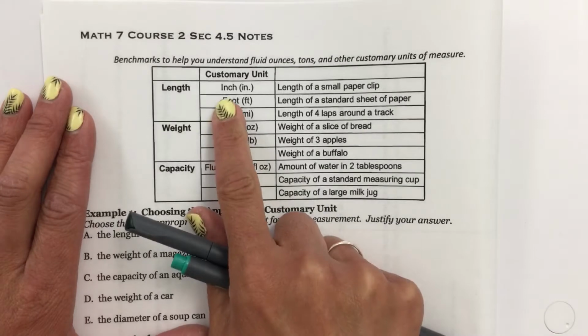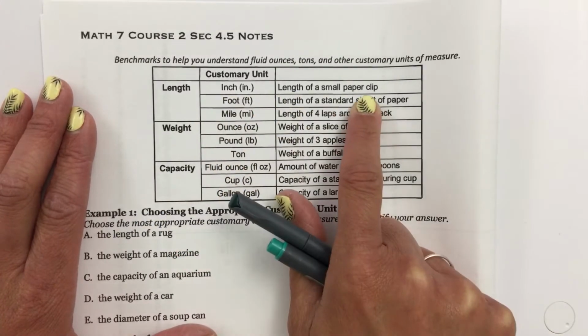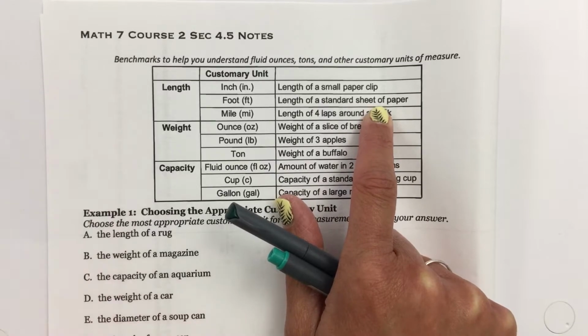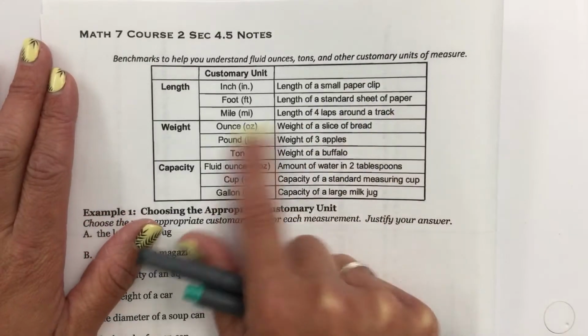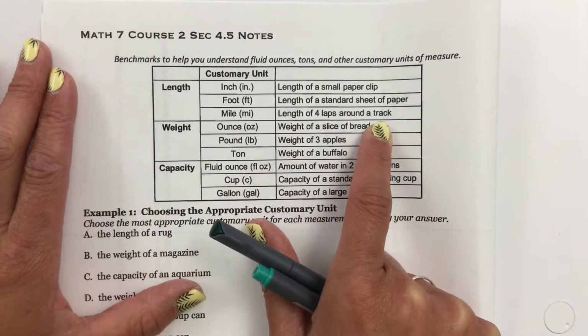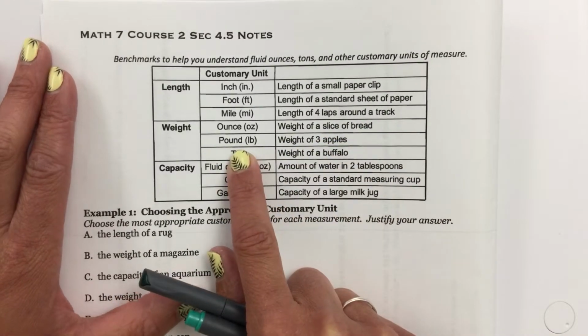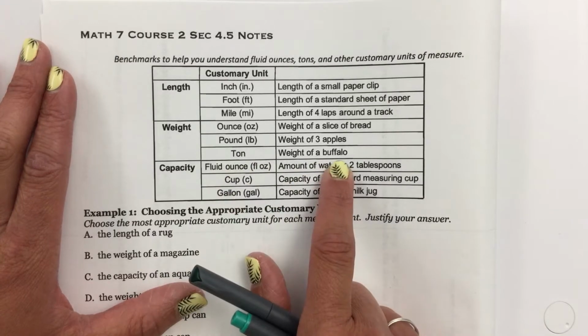They say, okay, about what is an inch? How do you relate that? Well, it's a paper clip. A foot is about a sheet of paper. Now, this isn't exact. This is just a rough. Mile, the length of 4 laps around a track. A slice of bread is about an ounce. 3 apples is about a pound. And a ton is the weight of a buffalo.